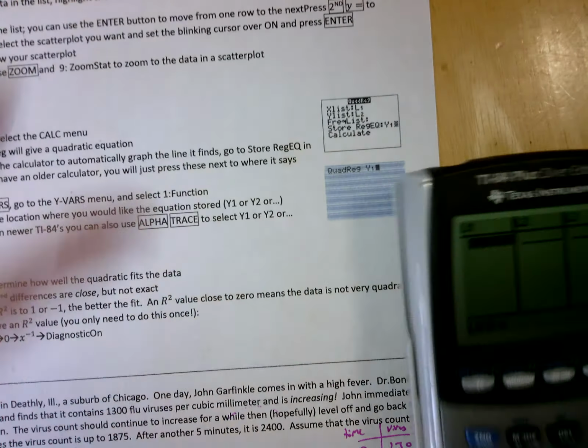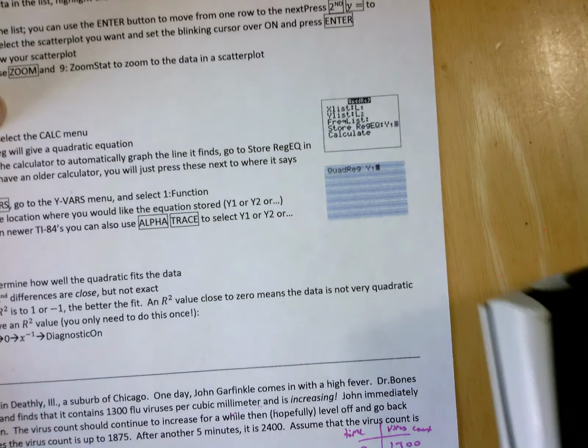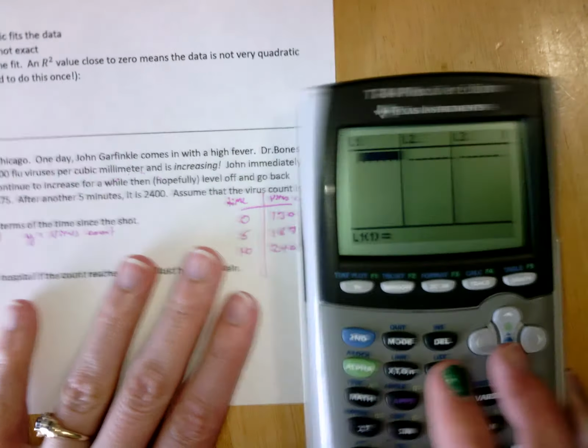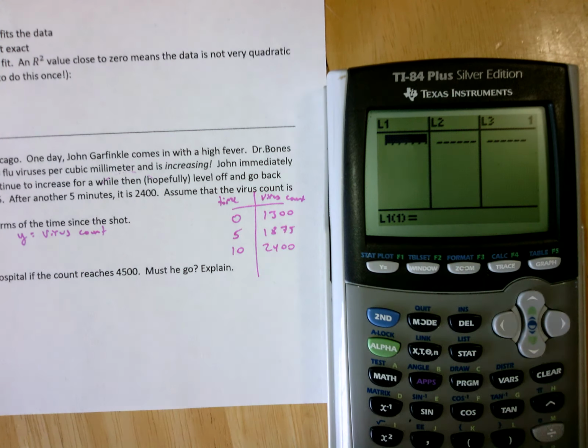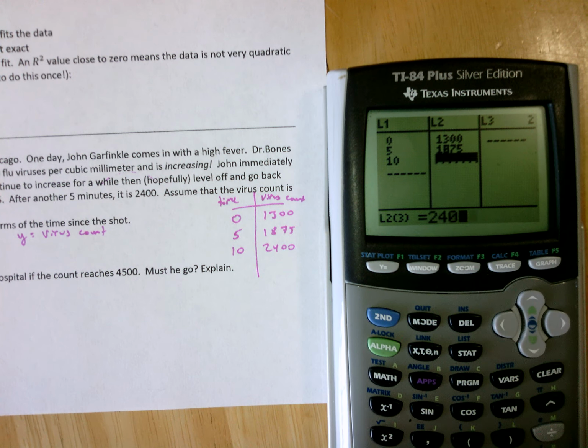All right. Great. So now we're going to enter these numbers from my table down here. Let me adjust this so I can see at the same time. I'm going to type these in. It's going to go down by default, and I'm just going to hit enter between each number. So 0, enter, 5, enter, 10, enter. Then go to my next column: 1300, enter, 1875, 2400.